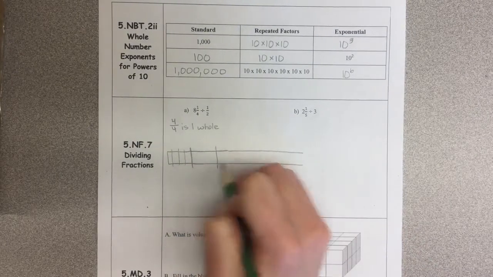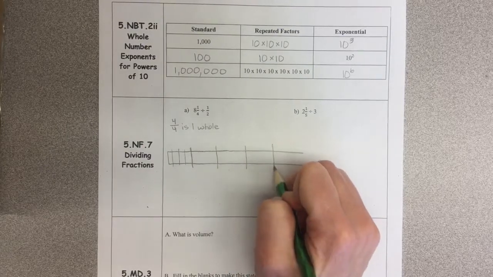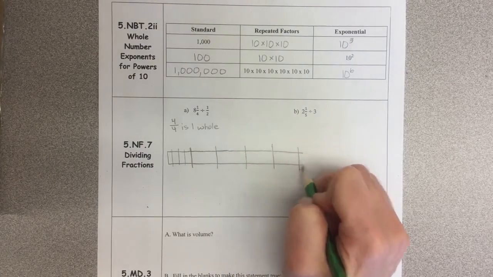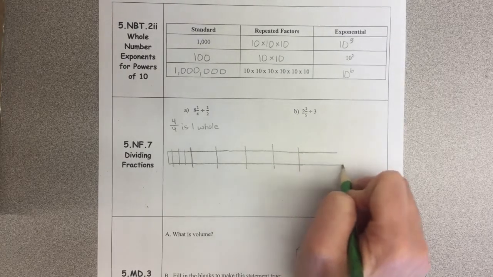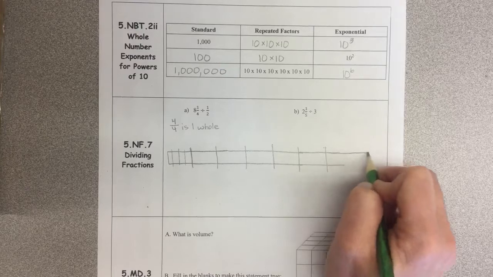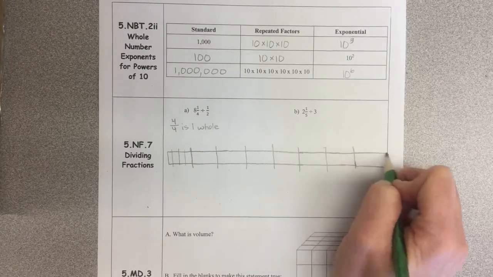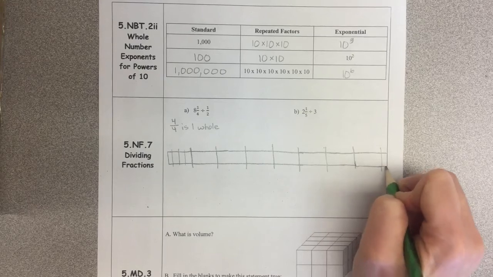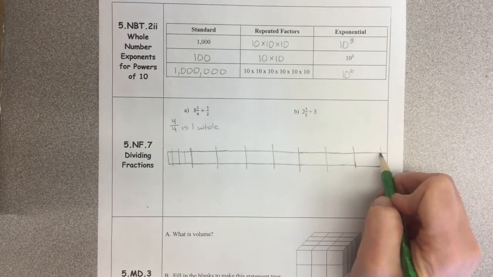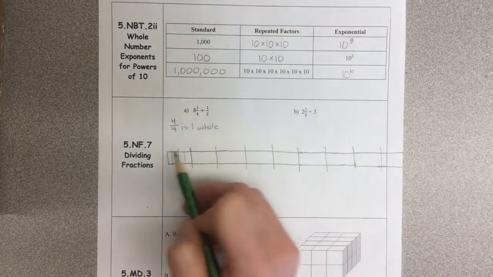Here's the second, third, fourth, fifth, sixth, seventh, eighth. I have 8 wholes, and then I want 1/4 of another whole.